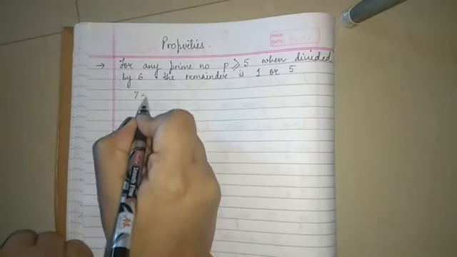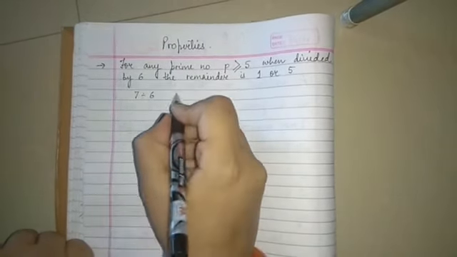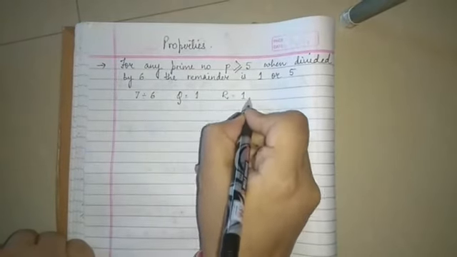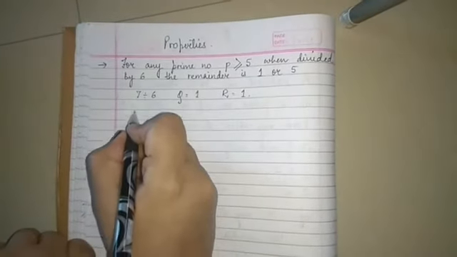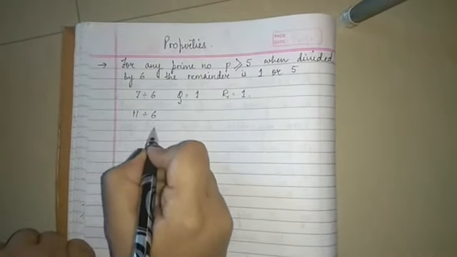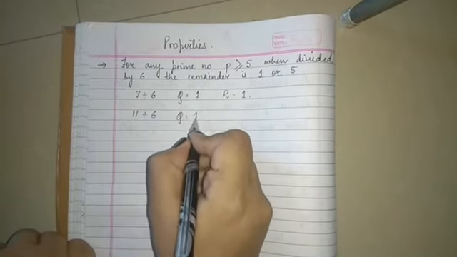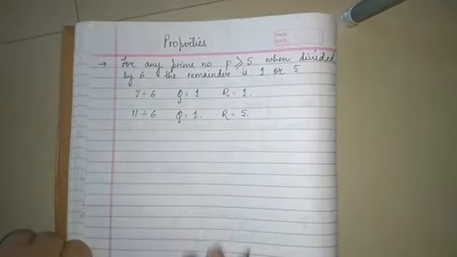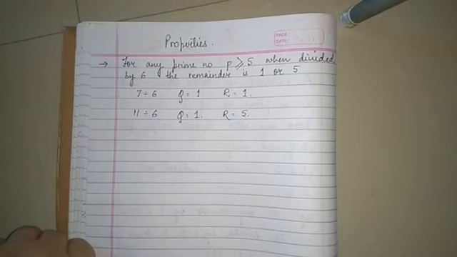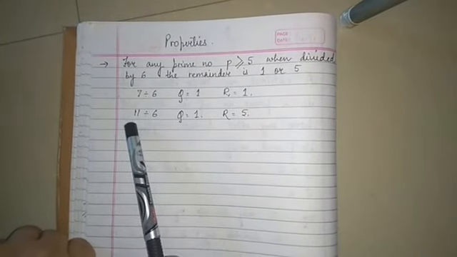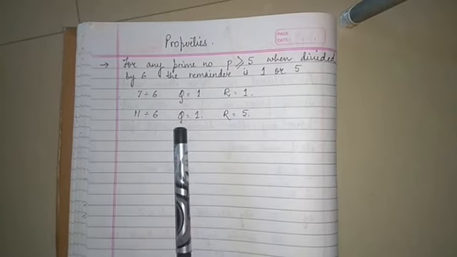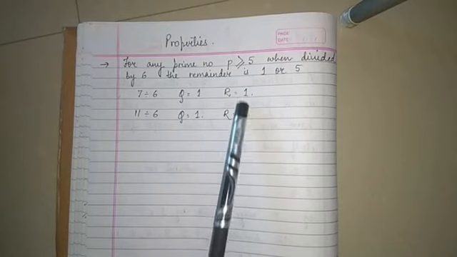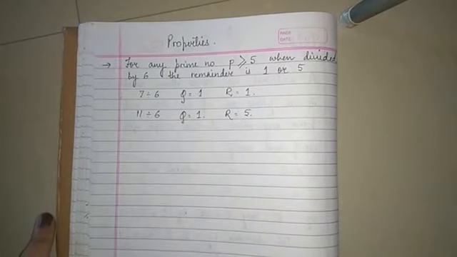Let's check. 7 when divided by 6, we can see that the quotient is 1 and the remainder is also 1. Similarly, if we divide 11 by 6, we obtain a quotient of 1 and a remainder of 5. You can check this for any larger number also: when we divide a prime number by 6, we will obtain some quotient, but the remainder will always be either 1 or 5.